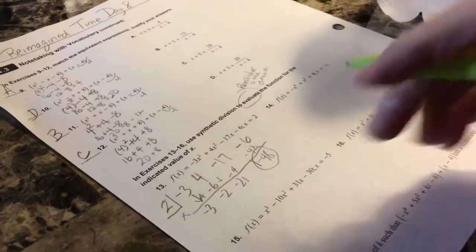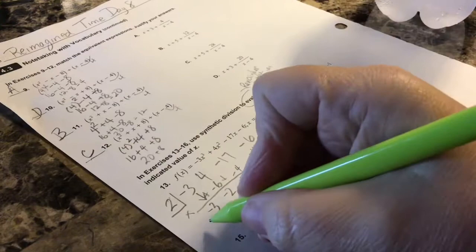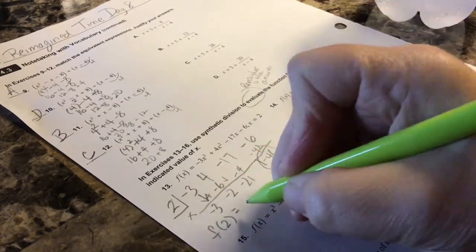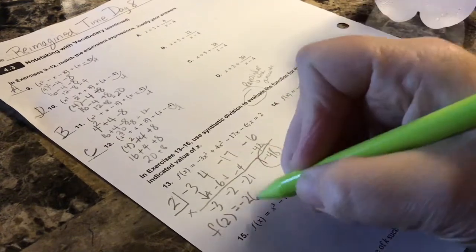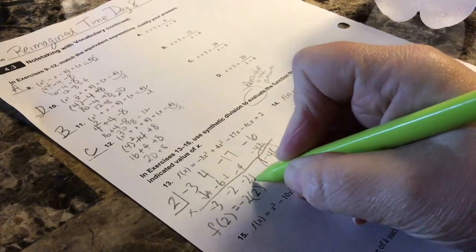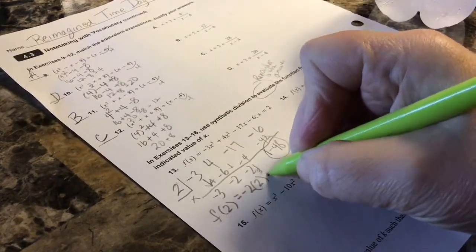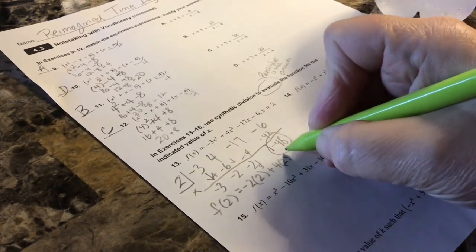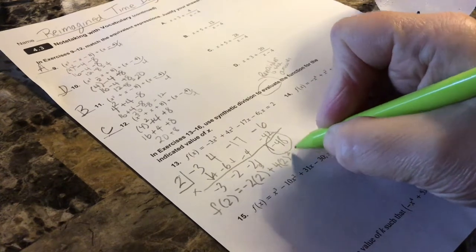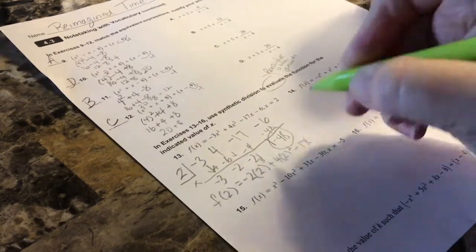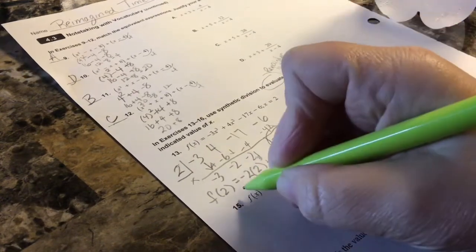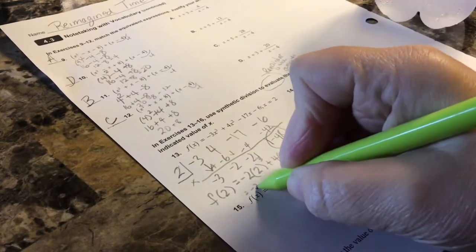Now I want to show you if I substituted 2 in, it's using the remainder theorem. If I substitute 2 in, I am going to get that same answer of negative 48. But you want to make sure to follow the instructions and use the method that they've told you to use. Okay, order of operations says to do the exponents first.